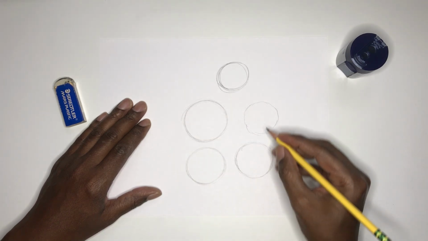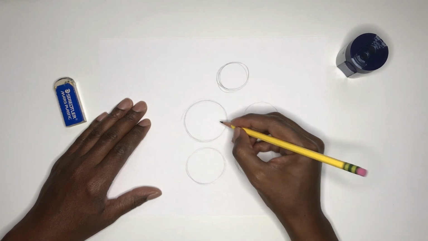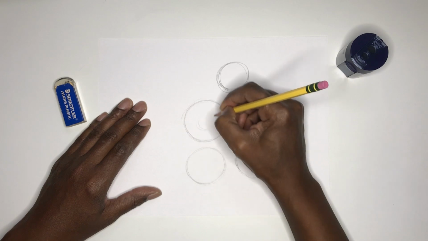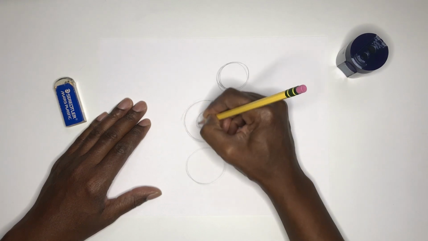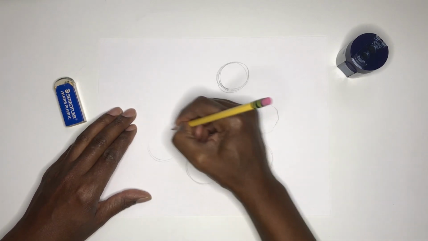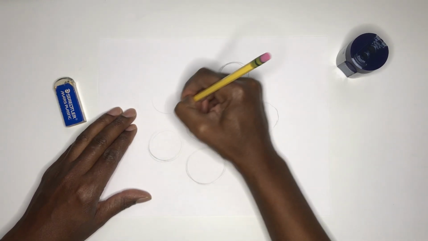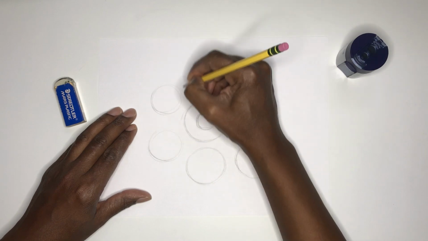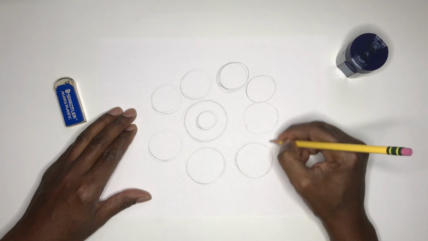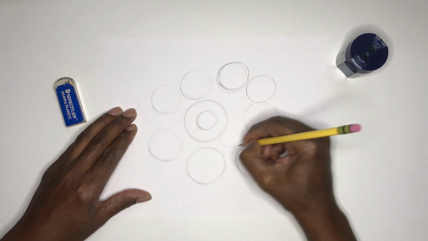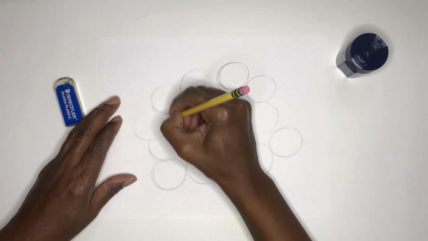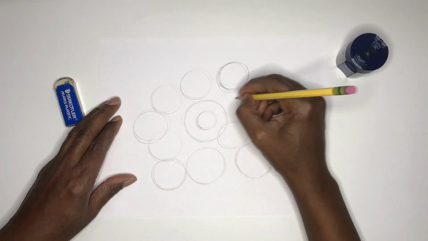Okay, so that's tip number one. But the first thing we want to do is get a circle for the iris and then another inner circle for the pupil. So you may want to take a sheet of paper and just practice locking your wrist and using your arm to try to draw some nice circle shapes. And it's also a good warm-up to get loose and ready to draw.